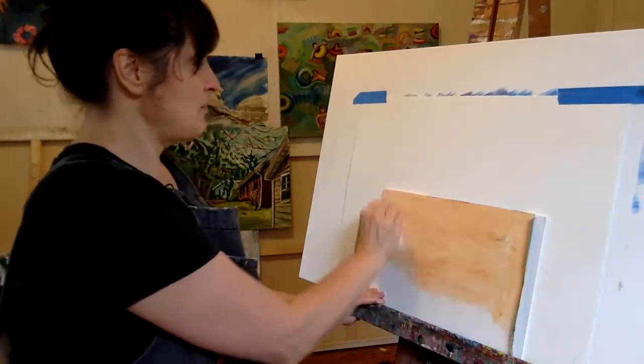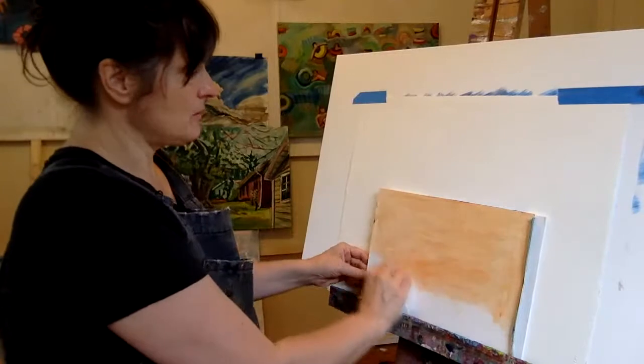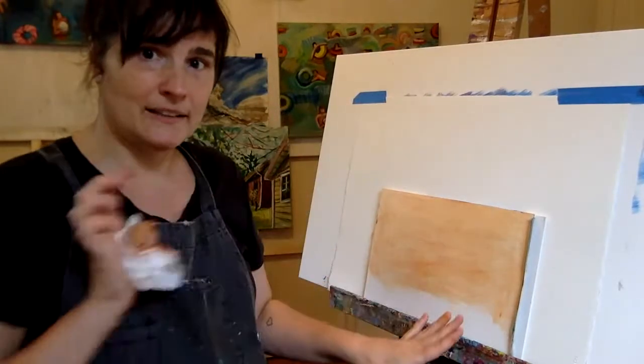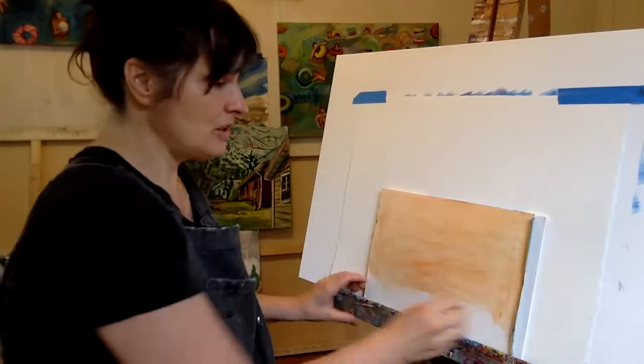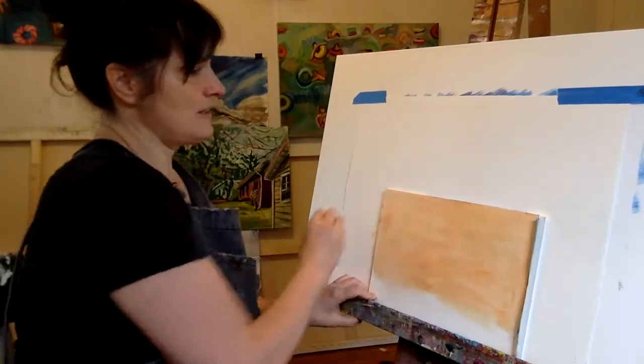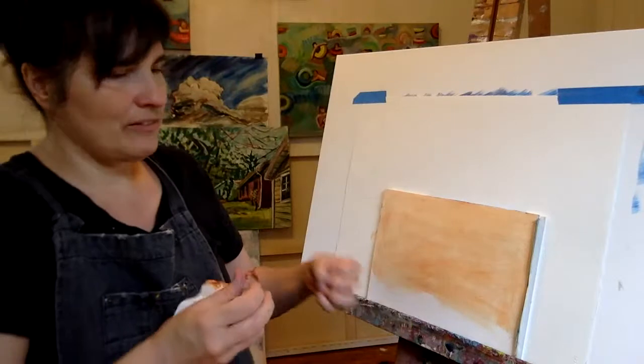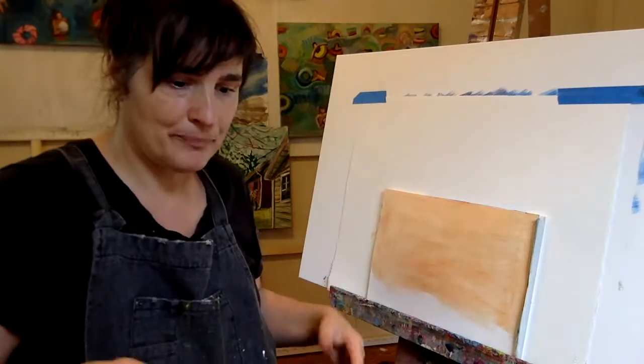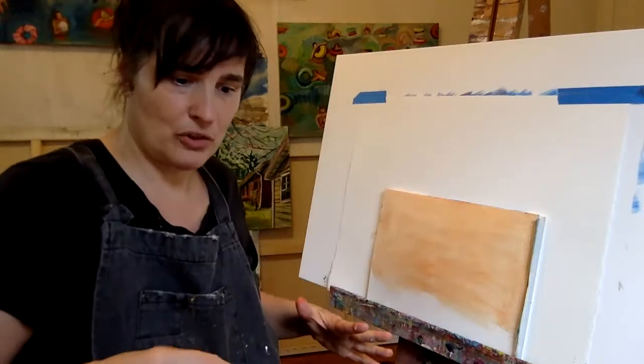And the reason why some people like to do this, there's a couple reasons. One is because this way you can go darker and lighter from here. Another reason is because this way you don't have little white flecks of paper showing through on your painting. It kind of sets the tone for your painting.